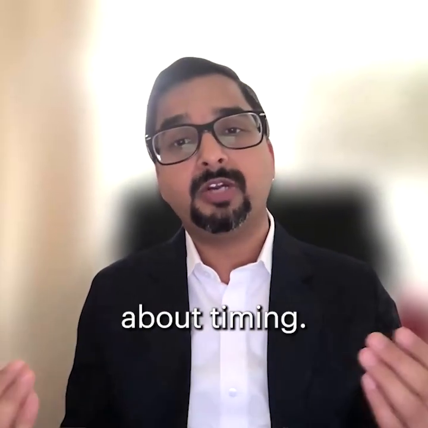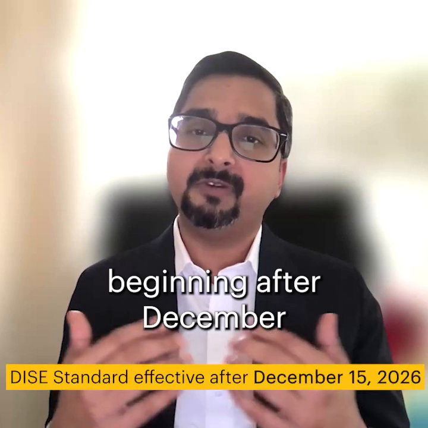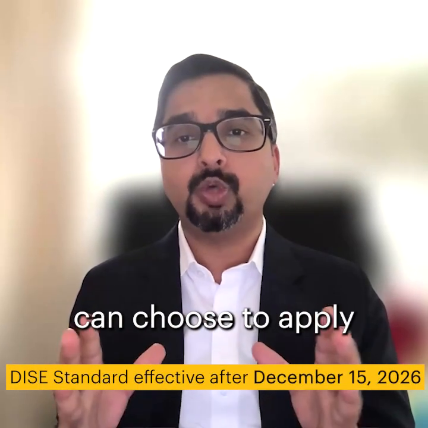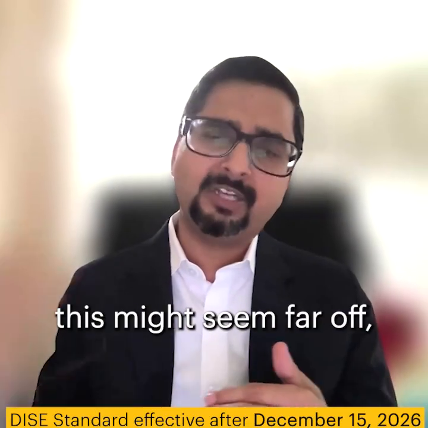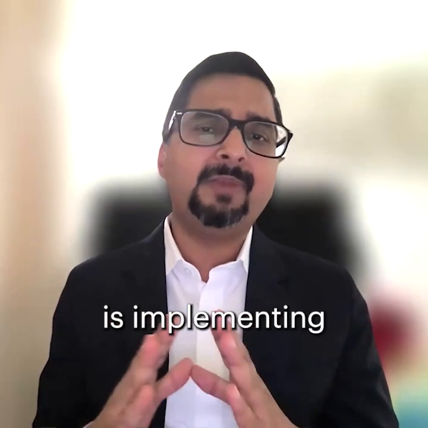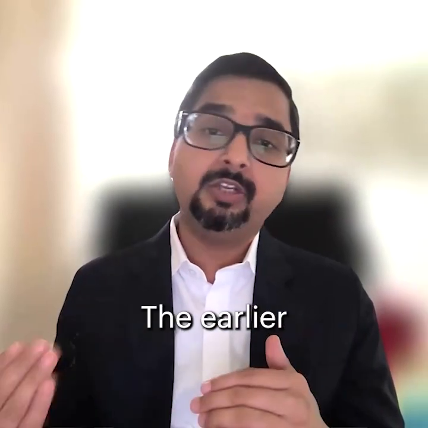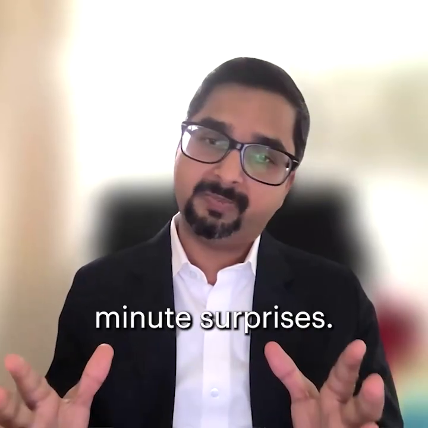Okay, now let's talk about timing. The DICE standard is effective for annual periods beginning after December 15, 2026. Early adoption is allowed, and companies can choose to apply the standard prospectively or retrospectively. Even though this might sound far off, the reality is implementing DICE is a journey that requires careful planning and coordination. The earlier you start, the better position you will be in to meet the requirement and avoid any last-minute surprises.